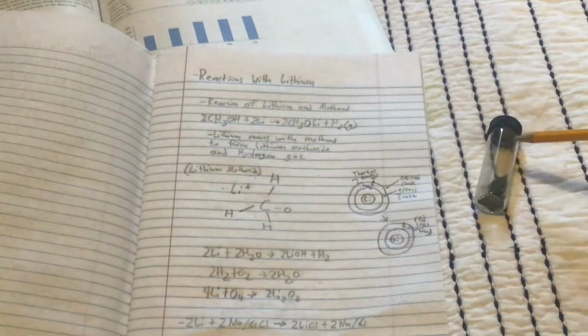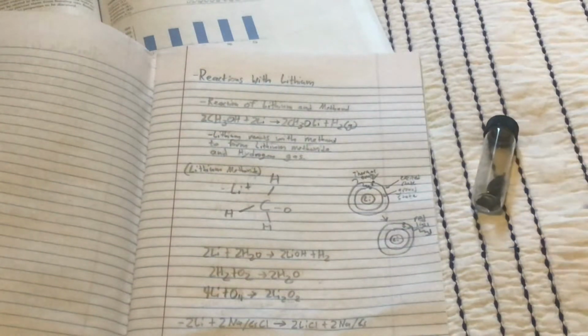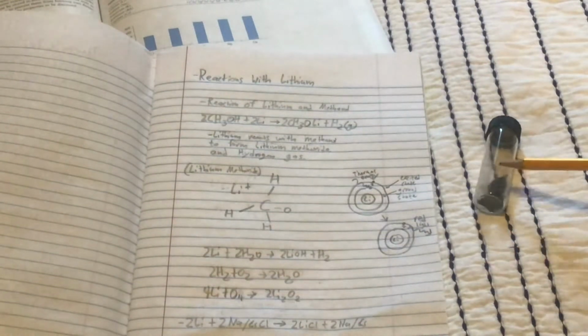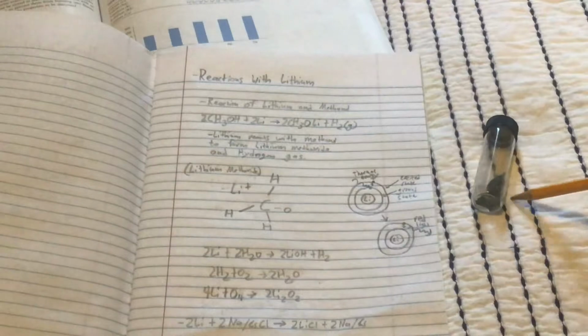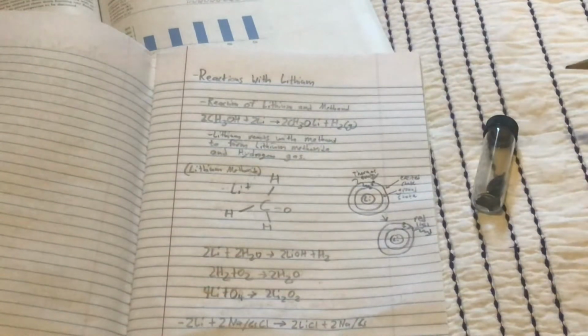So that was pretty cool, reacting lithium with water. But something I noticed was lithium doesn't explode, unlike potassium or sodium or cesium. This is probably because lithium is much more stable than those other elements. But anyways, what else can we do with lithium?